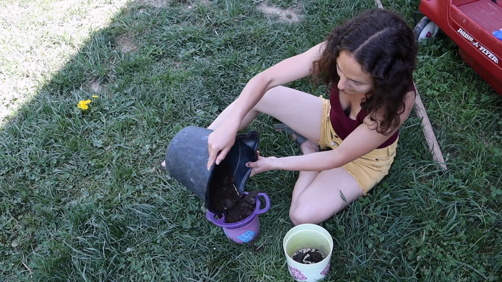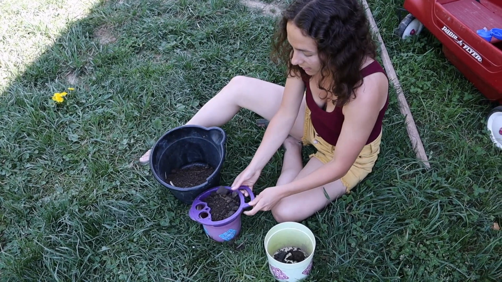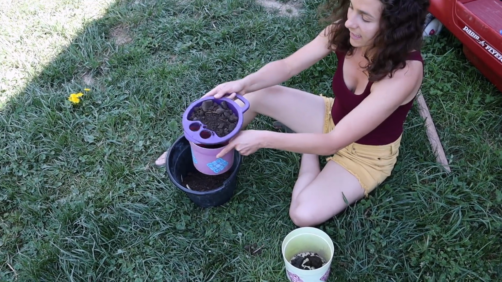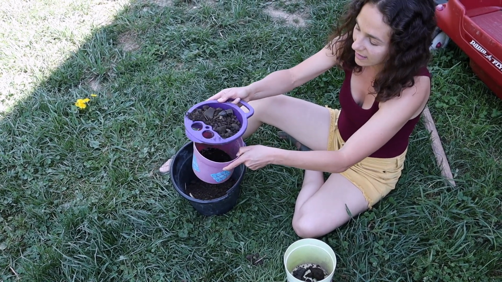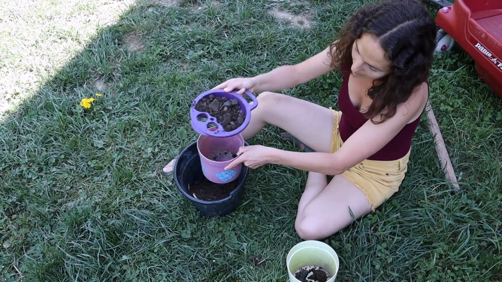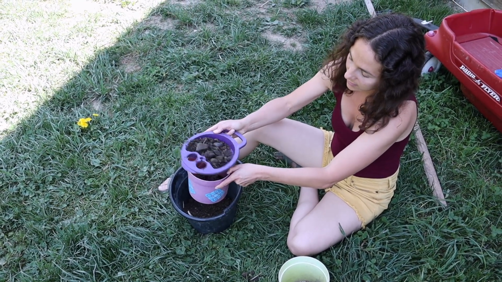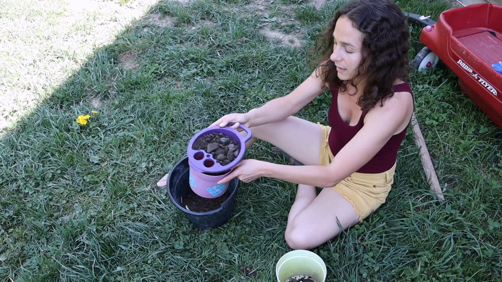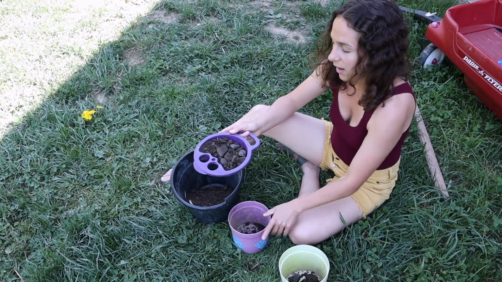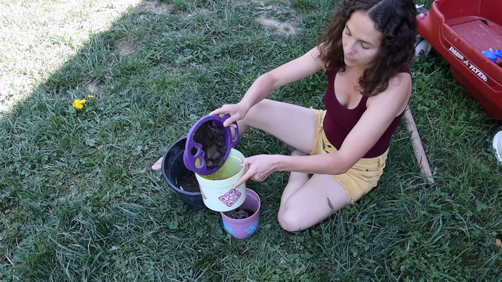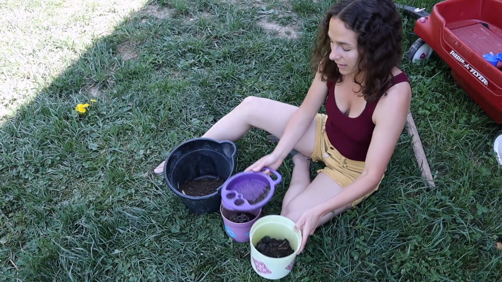Pour some of the compost and just start sifting it like this. Give it a gentle shake, and you can see that this bucket is starting to be filled with just the compost, but the rocks are at the top, and I'll put the rocks inside of this bucket.